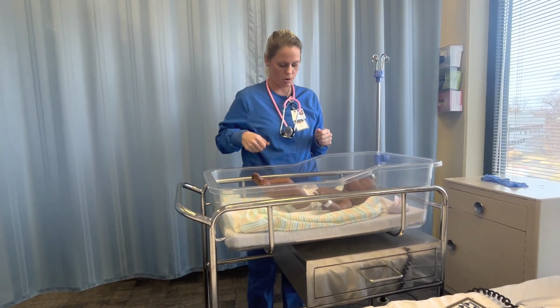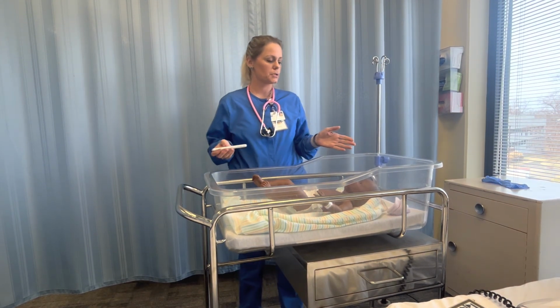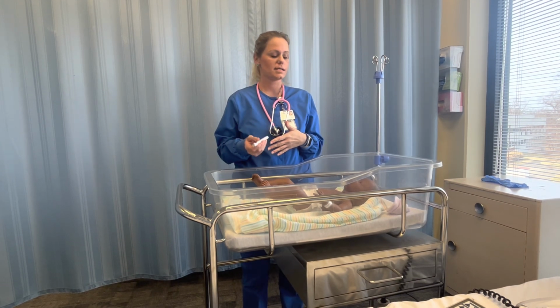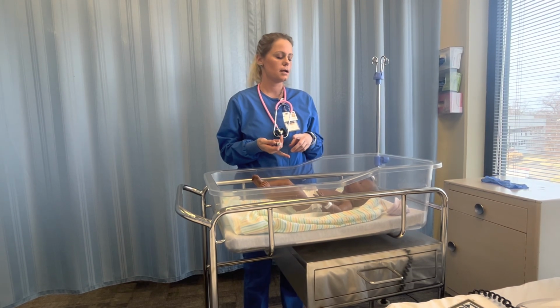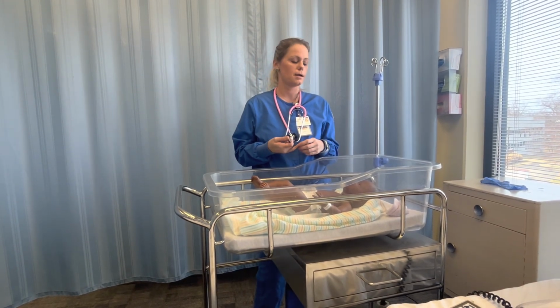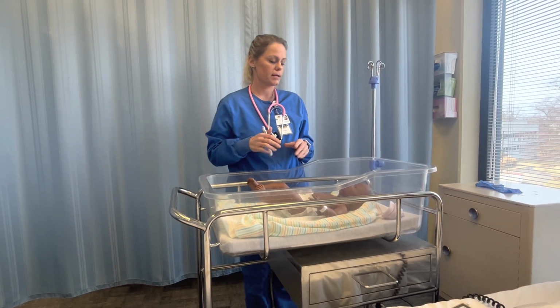We're going to go ahead and do our neurology. So we're going to start back up at the head. The entire time I'm doing these assessments, I'm going to check the skin the entire time for the color, the breakdown, the temperature, any bruising, skin capillary in the chest, anything like that.